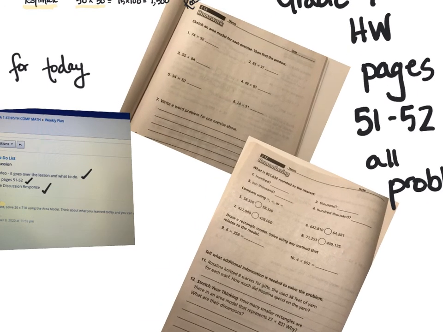Let's take a look. So it says here, you're going to sketch an area model for each exercise and then find the product. Fourth graders, there's not a lot of room on this page. I would highly encourage you to get another sheet of paper to solve these problems using the area model because that is what we're practicing today. So you have 6 problems right there. Then you're going to write a word problem for one of the exercises above. So pick 1 through 6, a set of those numbers, and write a word problem that feels reasonable.